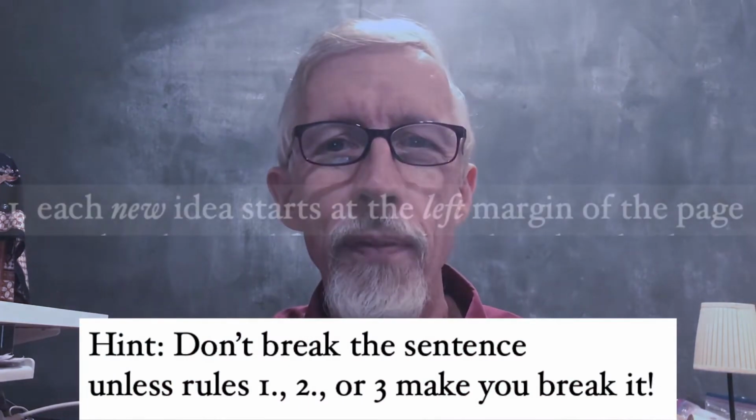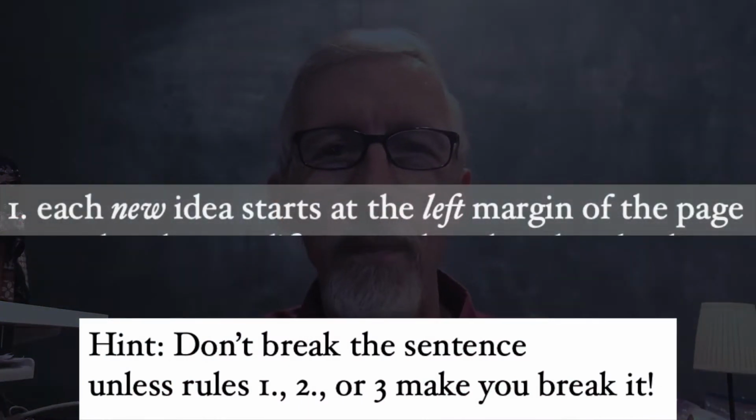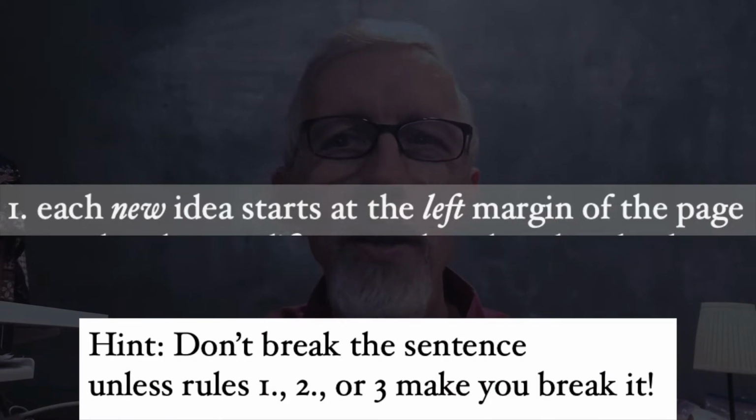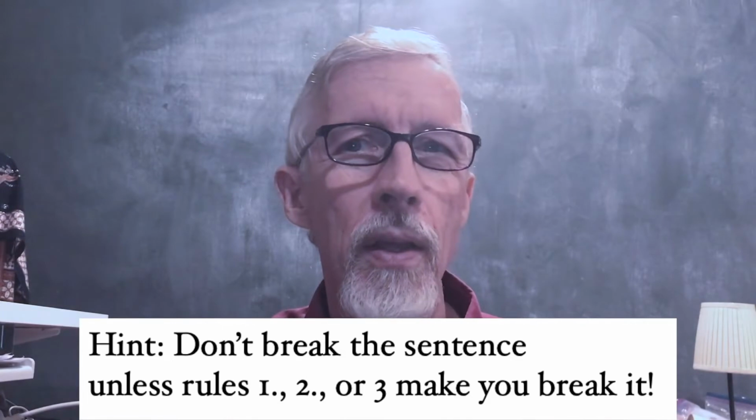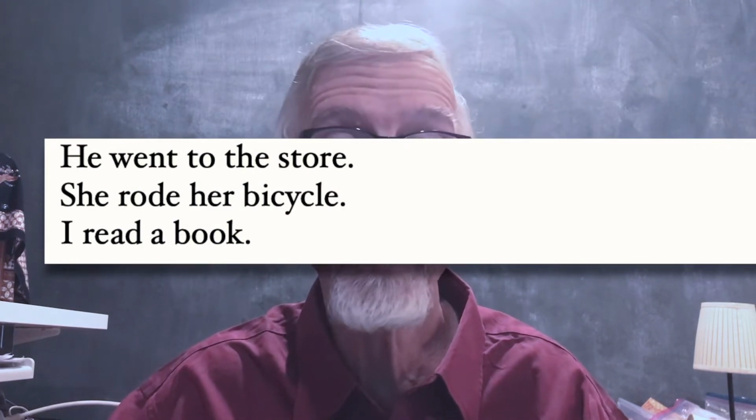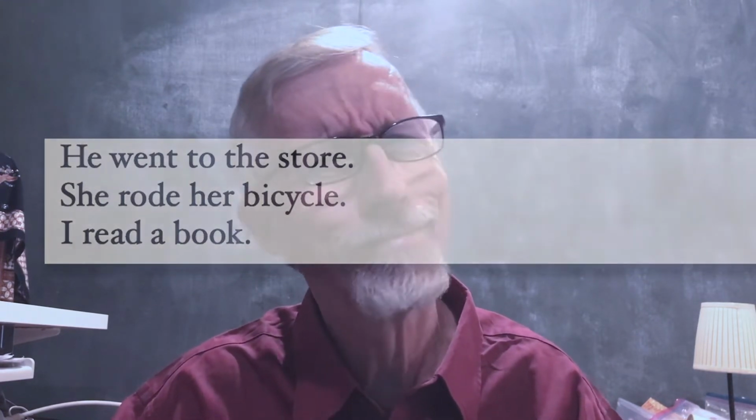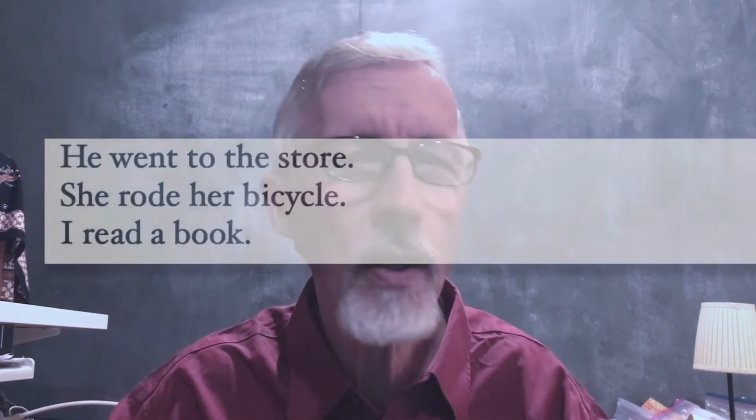Here's rule number 1 with an example. The rule again is each new idea starts at the left margin of the page. And so here's our sentences: He went to the store. She rode her bicycle. I read a book. Those are 3 new ideas. When you write those down in a structural diagram, each one of those 3 sentences goes to the far left of the page, at the left margin.